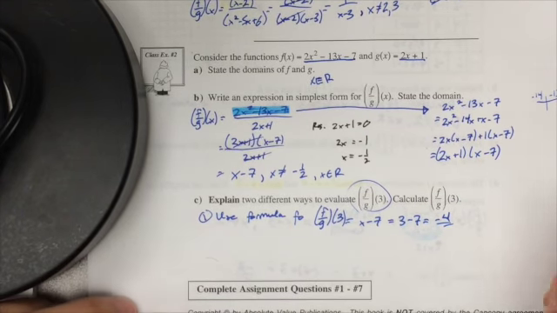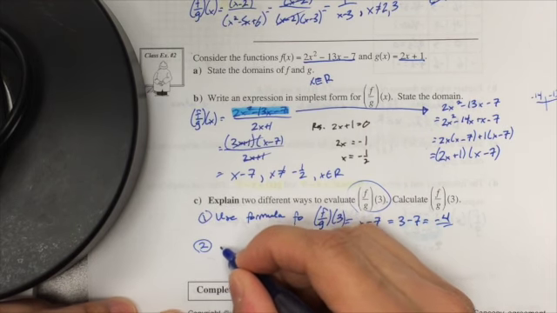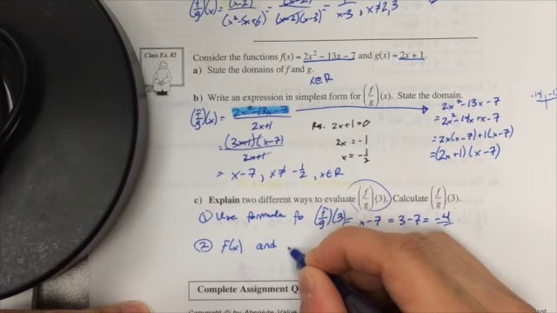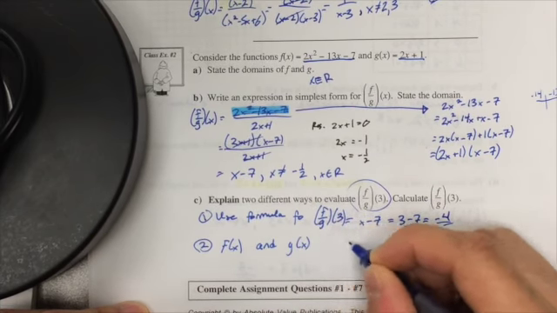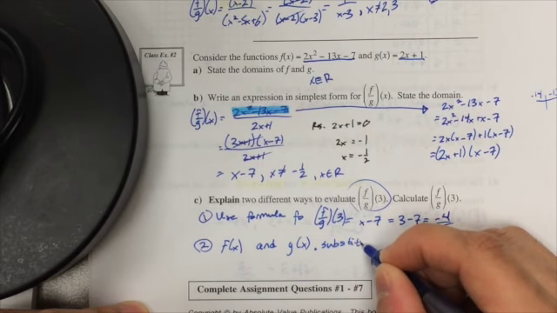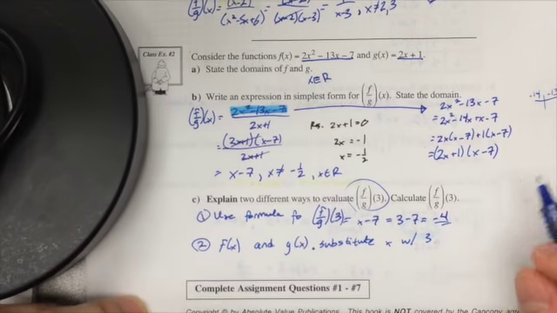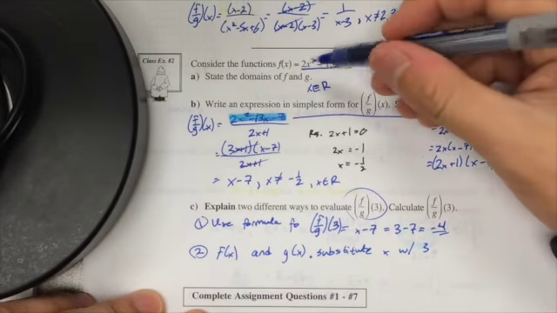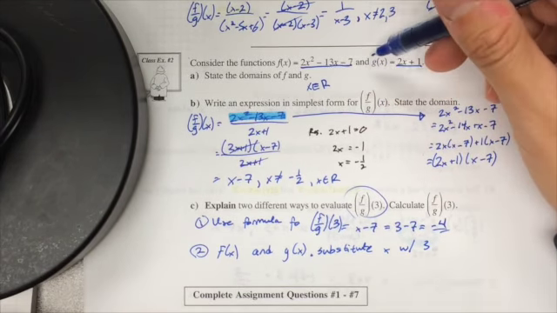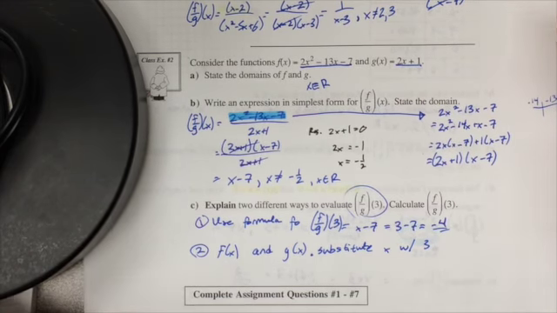Another thing we could do is evaluate the original equations, using f of x and g of x, and substitute x with 3. We would put 3 into the original equations and then divide, and we're going to get the same answer of negative 4, which I'm not going to do because it takes too long.